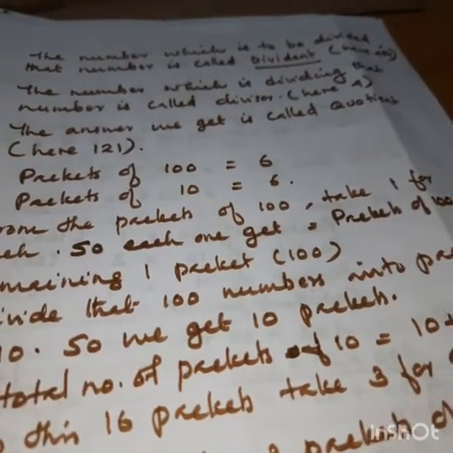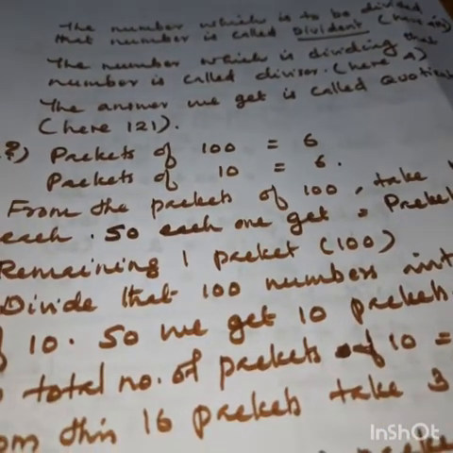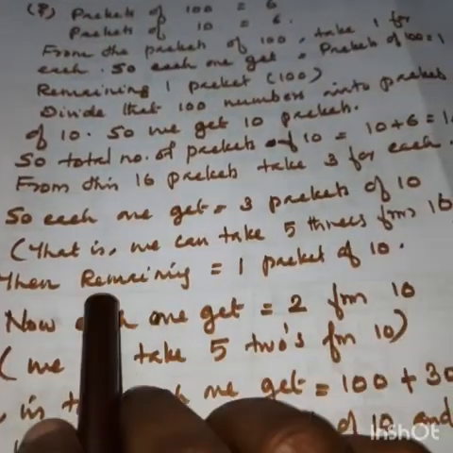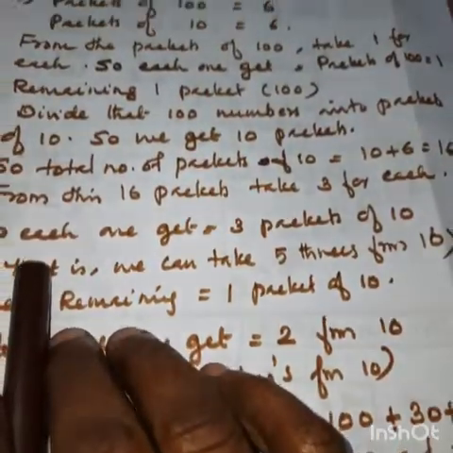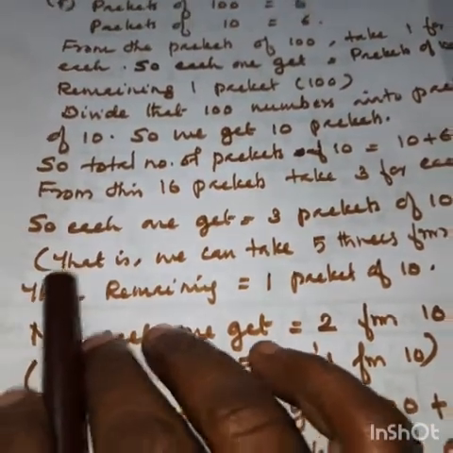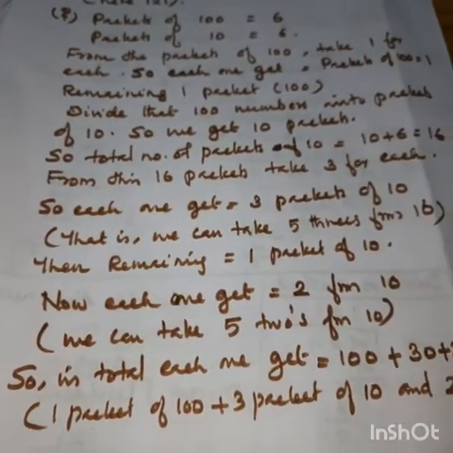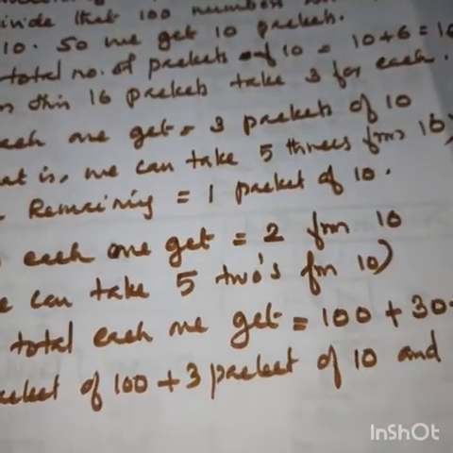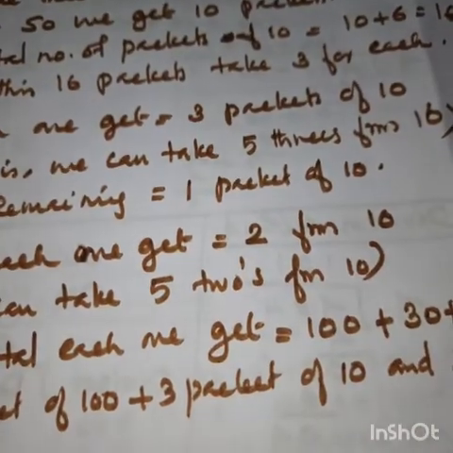So, each one gets 3 packets of 10. Already they got 1 packet of 100 and now 3 packets of 10. Then how much is remaining? From the 16 packets, 15 packets are distributed. Therefore 1 packet is remaining.